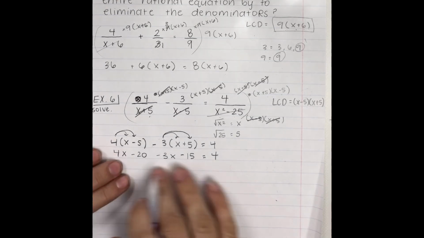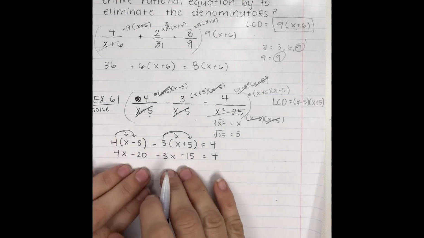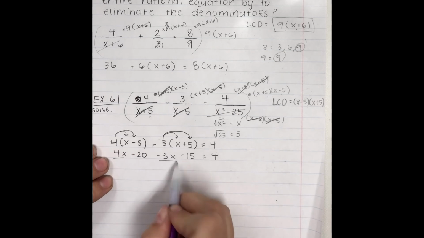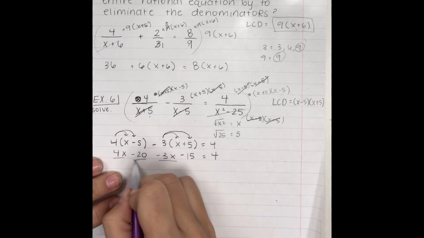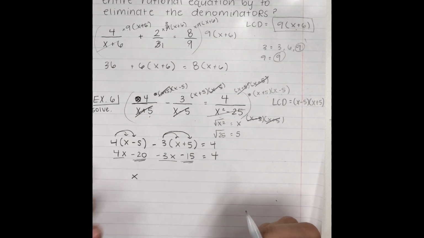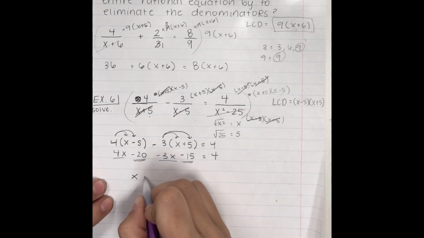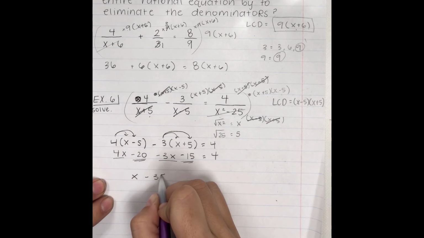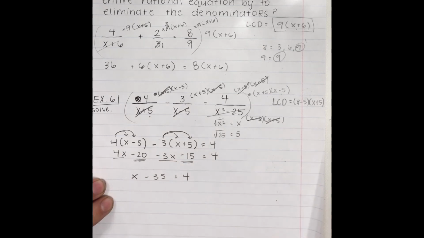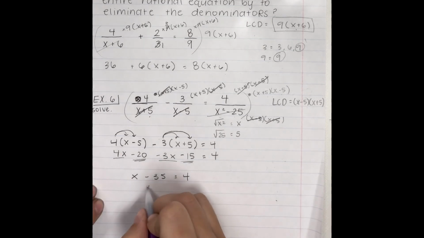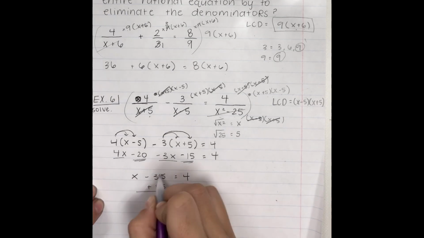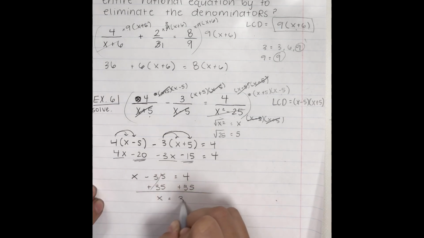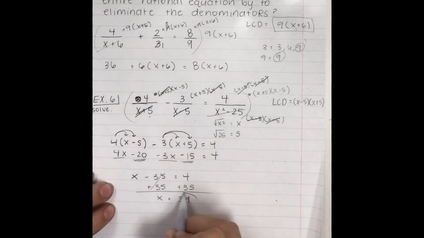Now I'm just combining all the terms that are like each other on this left side. So a 4x and a negative 3x will just be 1x. A negative 20 minus 15 would be a negative 35 equals 4. We'd add 35 to both sides. And we get x equals 39.